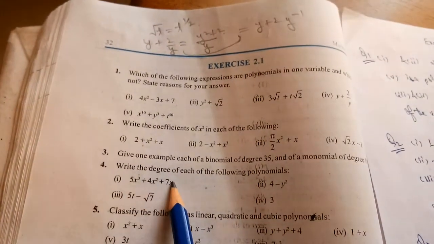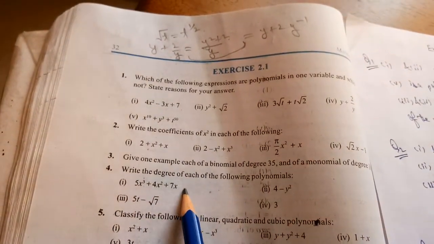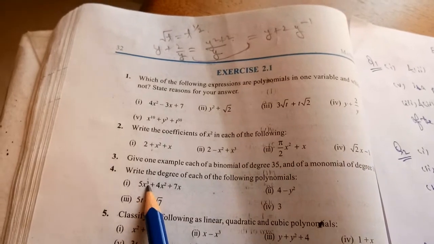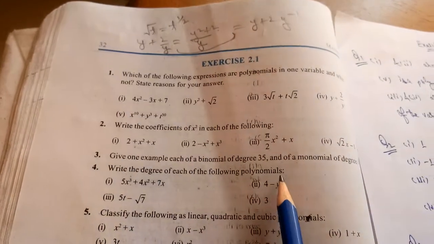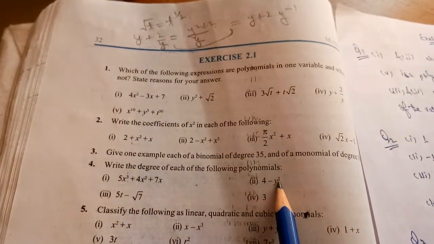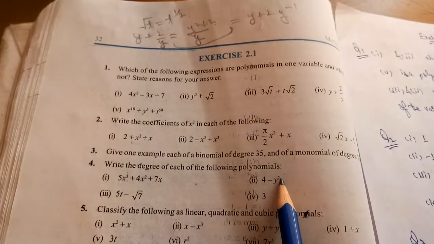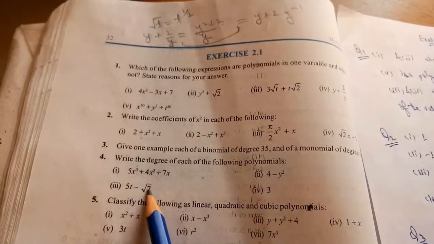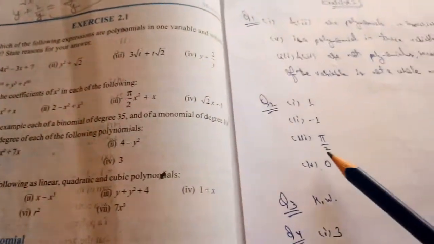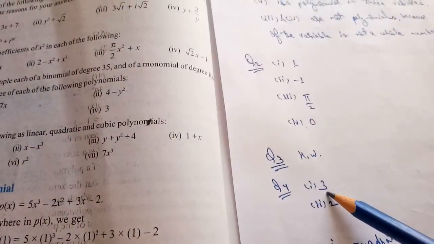In this polynomial you can see it is x cube, x square and x power 1, right? So the highest power is 3, so its degree will be 3. Here we can see that it is a constant and here the power is 2, so the highest power will be 2, right? And the remaining two you will do on your own. So for the fourth, the first answer is 3, the second answer is 2.